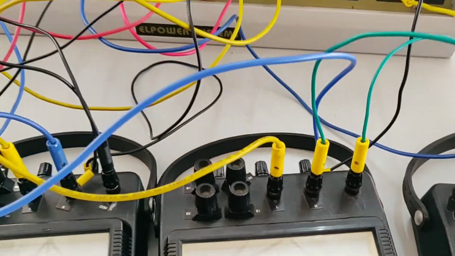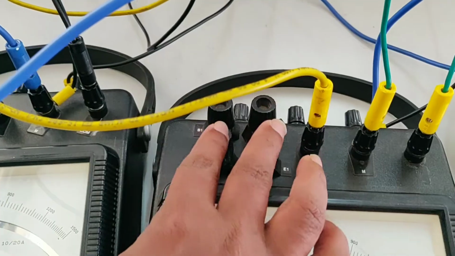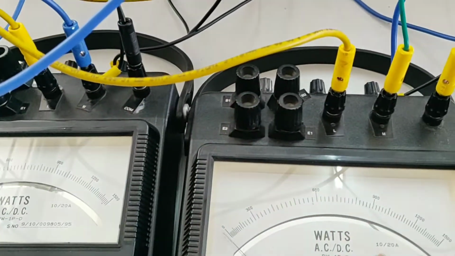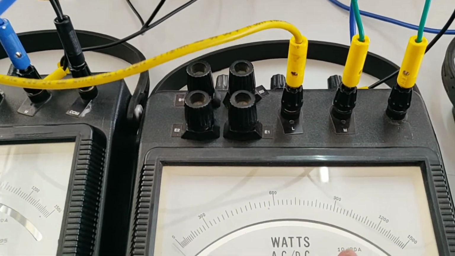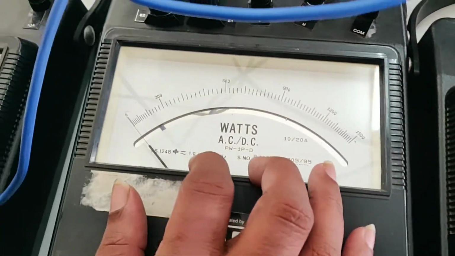And then the wattmeter current ranges are selected as 0 to 20 amps. Here you can see these two plates are parallel. Parallel means it is set for the higher current range. The current range is 10/20 amps. It is set for 20 amps. Here also it is set for 20 amps.